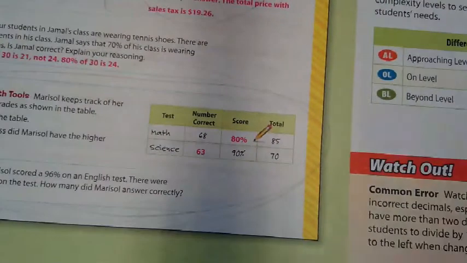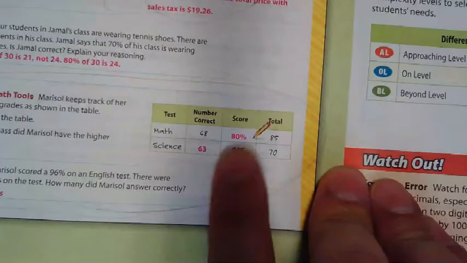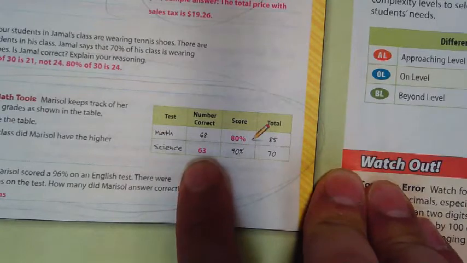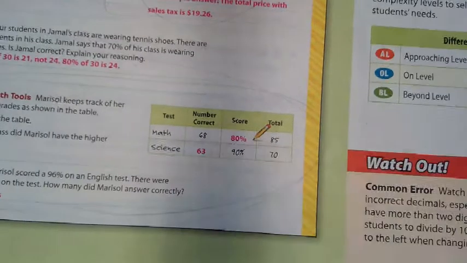And there it is. All right. So for math, the score, you had to fill in 80%. For science, you had to put in 63 as correct. And then still with 12, for part B, the answer is science, still is science. And C, 48 questions.